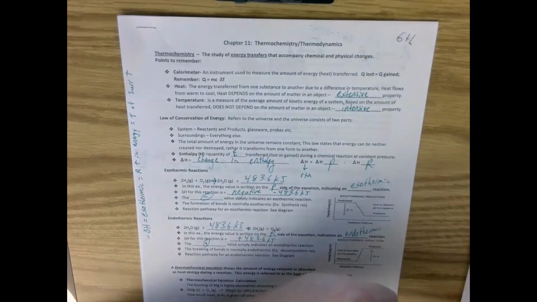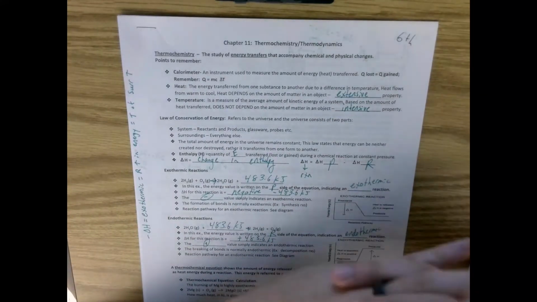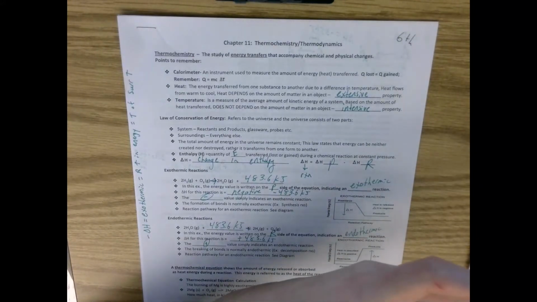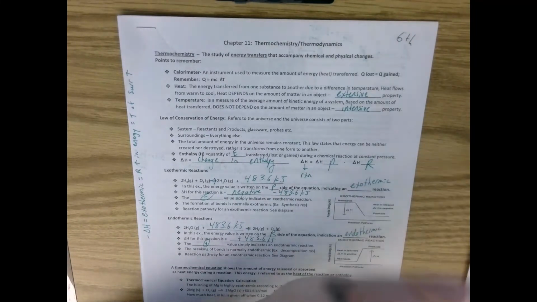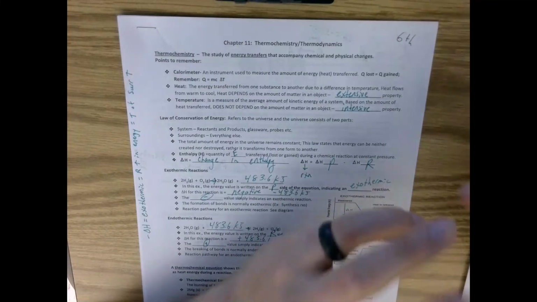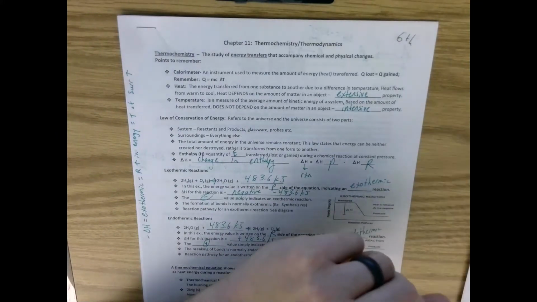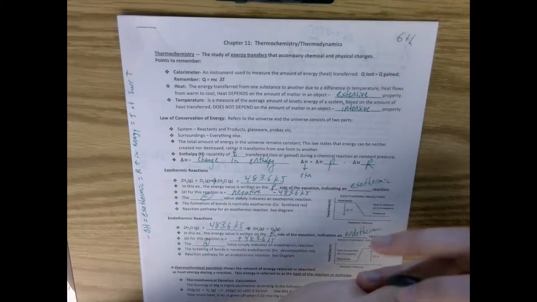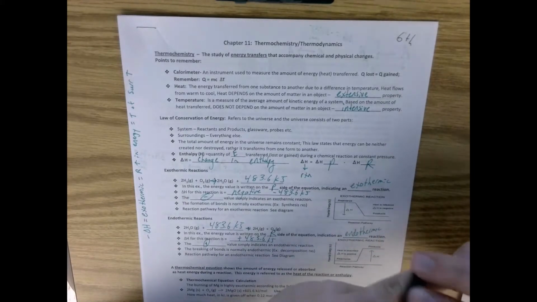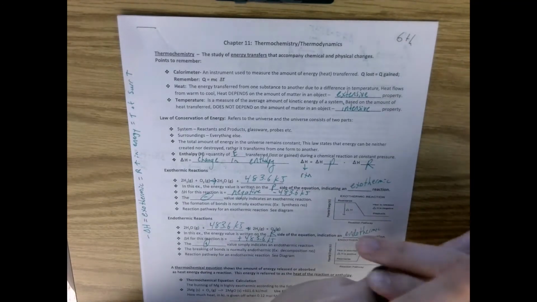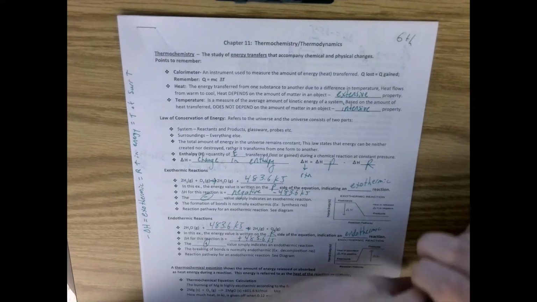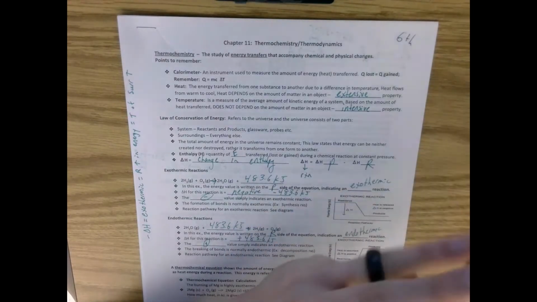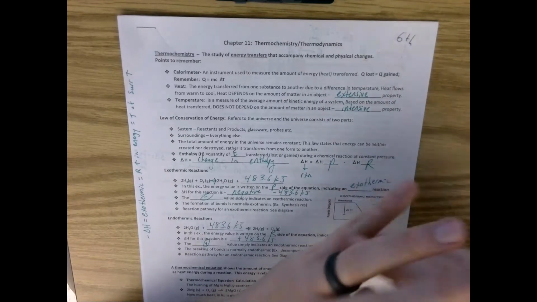We focused on those most of the year because they're simple and easy for us to predict the products of. But those two types occur between two ionic compounds. So how do I recognize an ionic compound? What does it start with? A plus ion. A metal. So it starts with a cation, whether it be a metal or a polyatomic cation like ammonium.